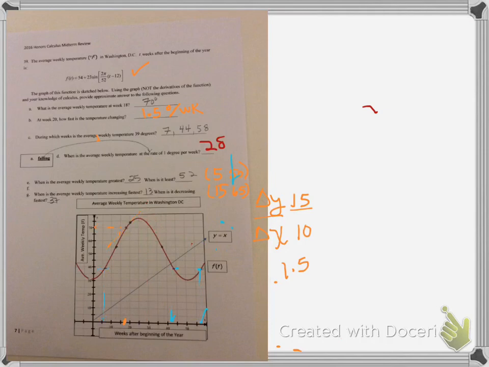So the next question says, when is the average weekly temperature greatest? Alright, so that's easy. When is it at its max? Right here. When does that happen? Boom. 25. Done. When is it at its min? Well, one over here is negative. That makes no sense. So let's go with this one right here. And I said that's about 52. That seems reasonable.